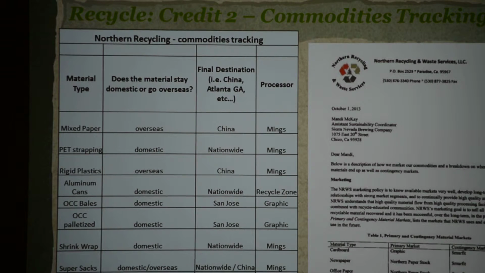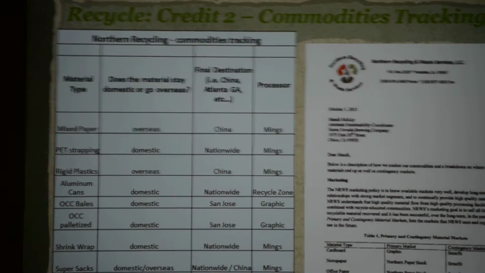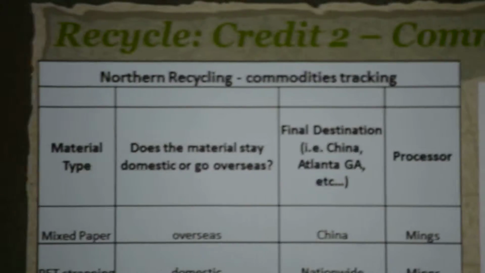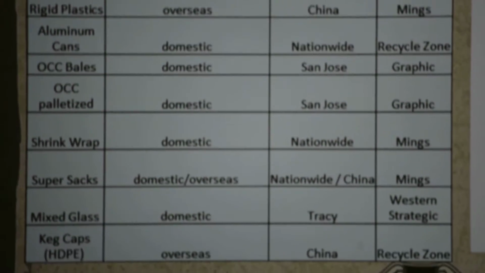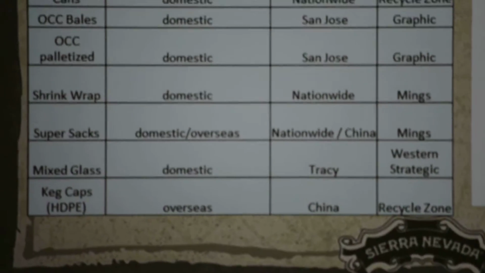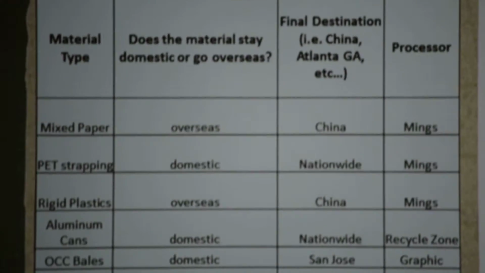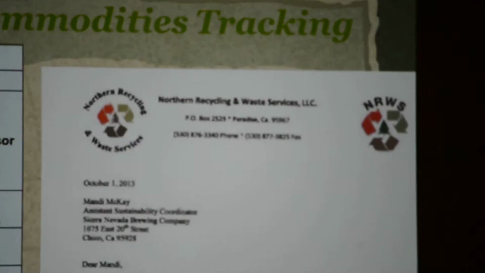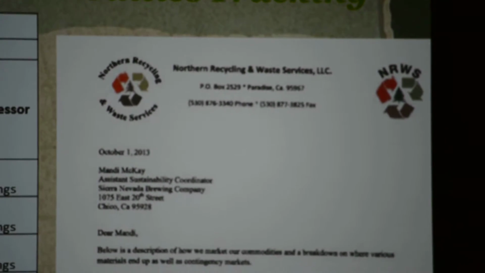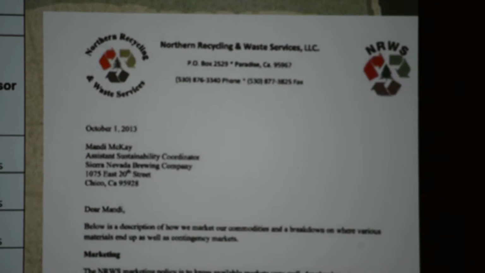So another credit is commodities tracking, and this can be simple. These are just two examples of what I got back from two of our haulers. Actually, it's from one hauler, but we simply asked the people who are hauling our recycling, where are you sending it? For those of you that were on the tour, you saw the glass, the PET strapping, the cardboard, the shrink wrap. All you have to do is ask them where they're taking it.